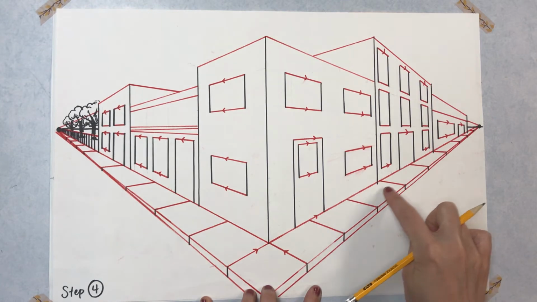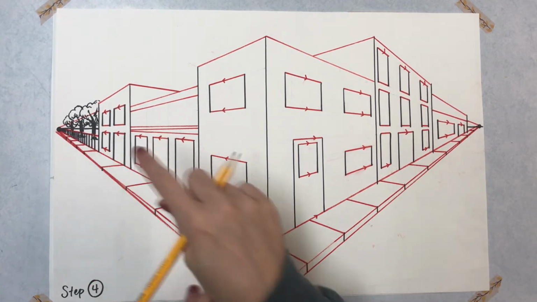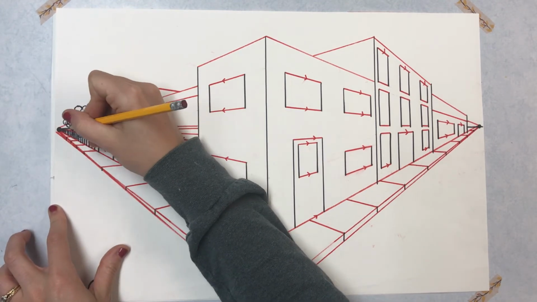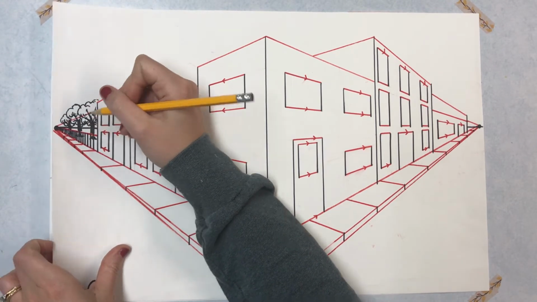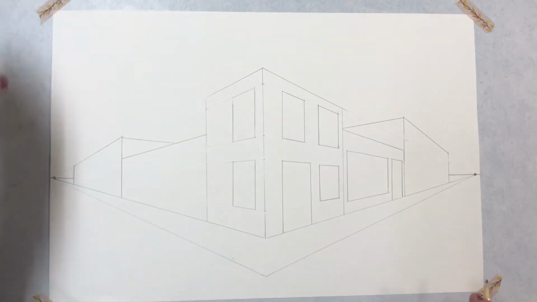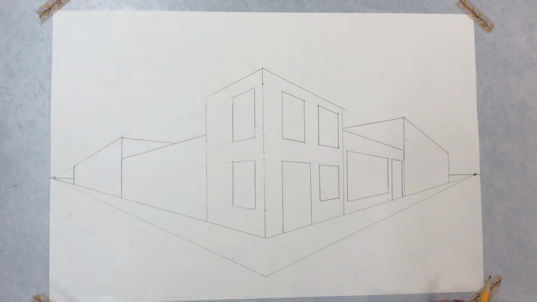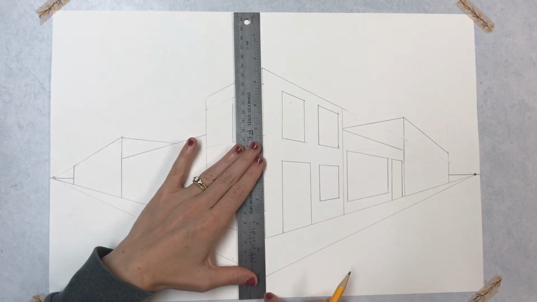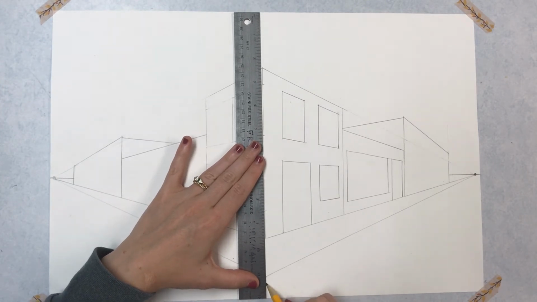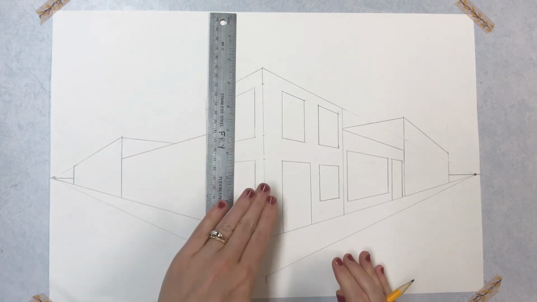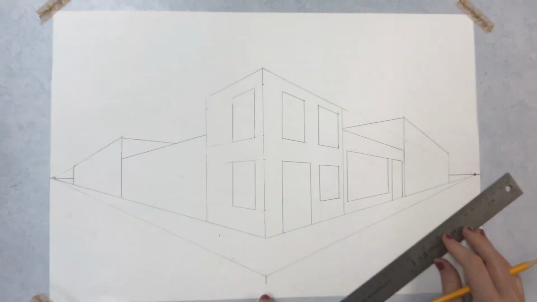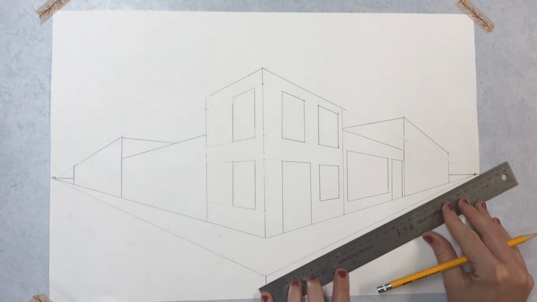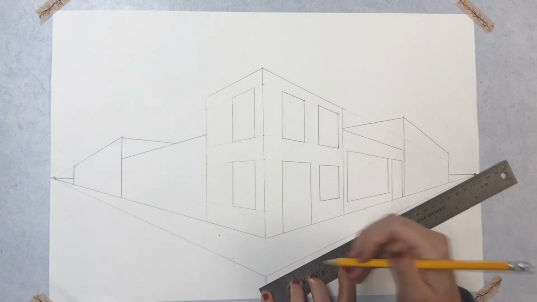I'm going to show you how to do the sidewalk next. And then I'm also going to do some fencing over here where I have my horizon line that you can see with a little park or something going on right there. So for my sidewalk, I need to draw a vertical line for the height of my sidewalk. You know how there's a curb and you have to step up to get onto the sidewalk sometimes? So that shows that thickness, and I'm going to connect that to the vanishing point.